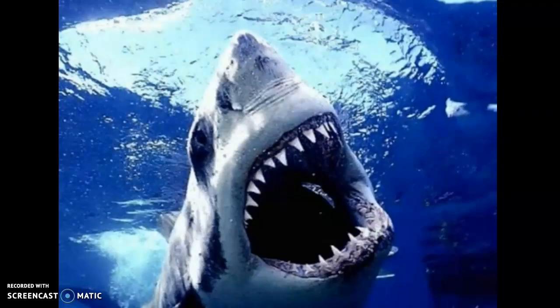Oh dear, that's a bit scary. What do you think this one might be? Do you think it's a reptile? What about an amphibian? Now, if you look carefully at the side of the shark, you can see its gills. So if it has gills, that must mean it belongs in the fish category.